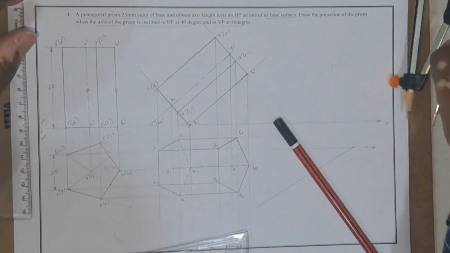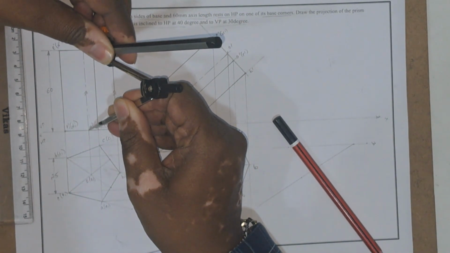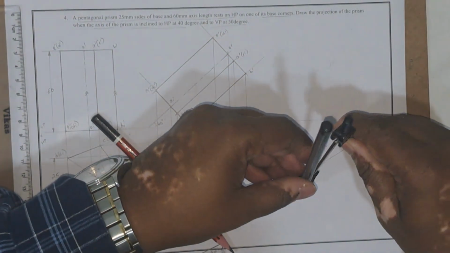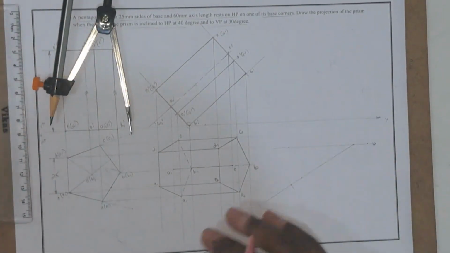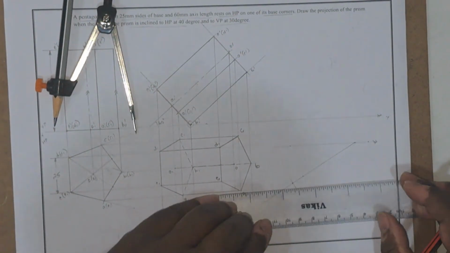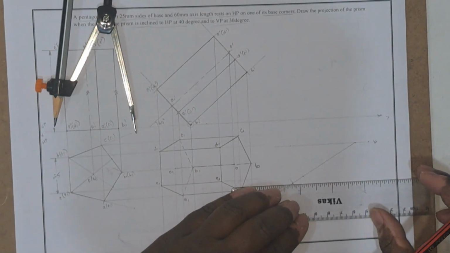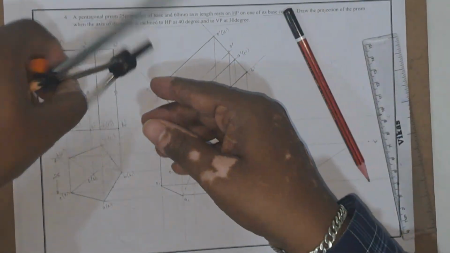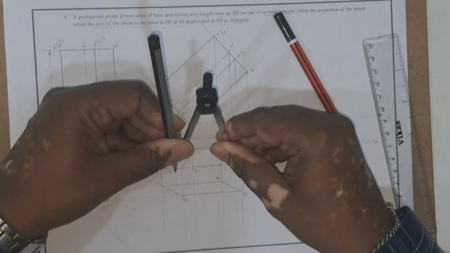The first step, I think you people know already, we have done quite a number of beta angle problems. So O to O1 dash, we'll measure, keeping it here, cut the arc. Okay, from this point, I'll draw another line which is parallel to the same reference line or the XY line. Now I'll come to the second position, top view, and I shall measure from O to O1.